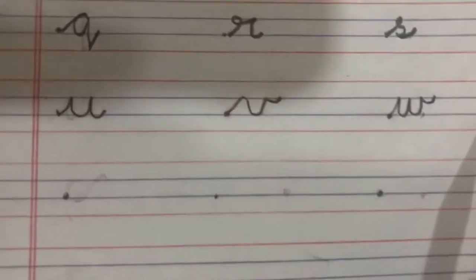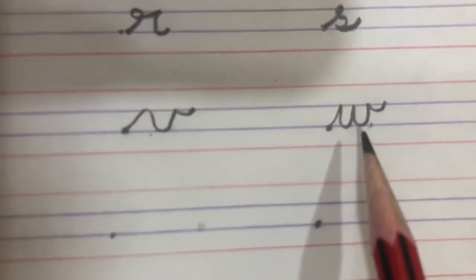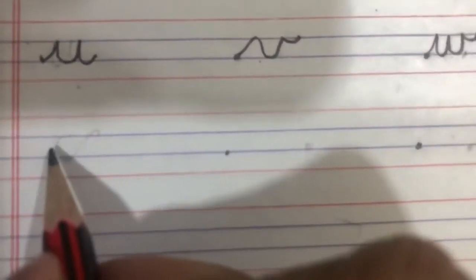Now in this line we just write three, U, V, W. V says V, van. W, whale. W, watch. Next is X, X, as in box. Y, yo-yo. And Z, Z for zip.